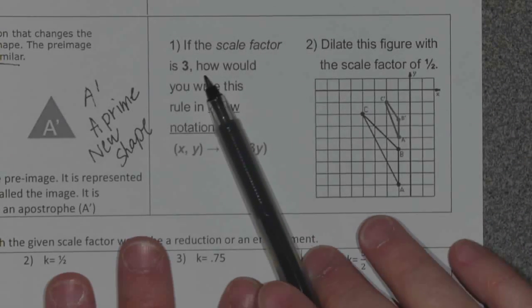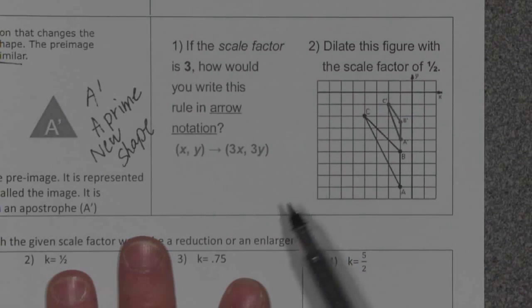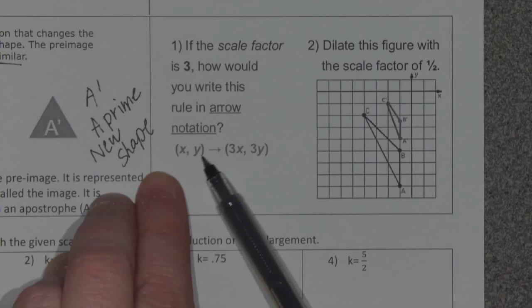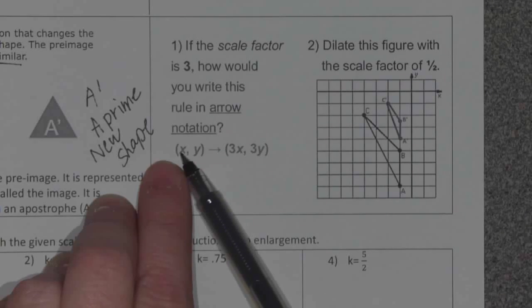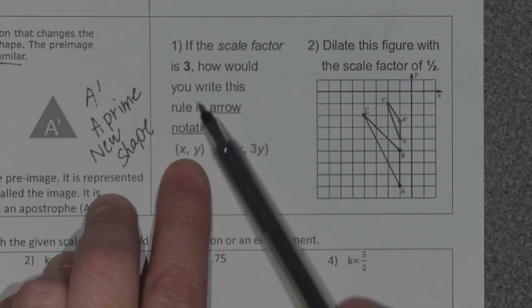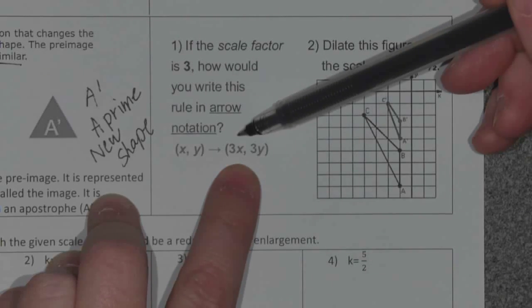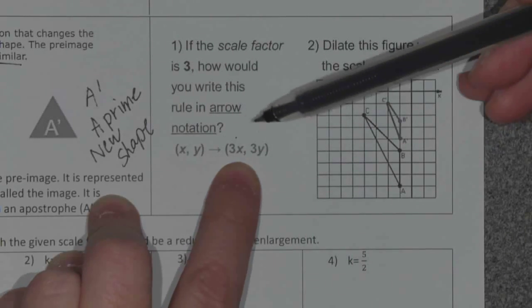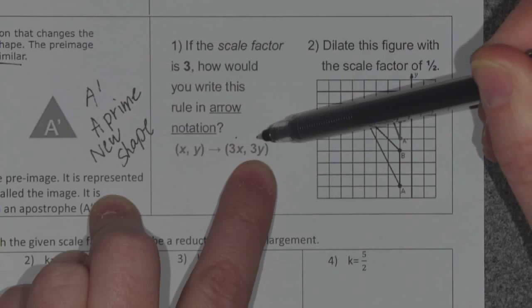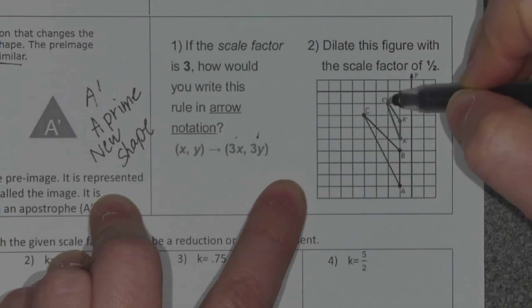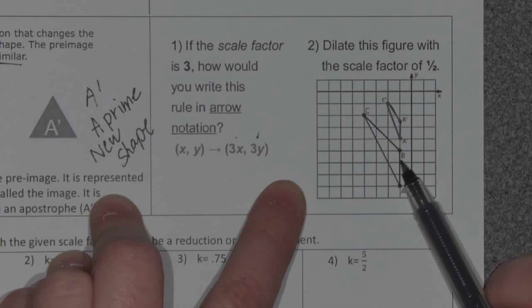Okay. Then on this little box over here, the last thing that you need to know about it is that it's a scale factor that makes you go from the pre-image to the image. So if I wanted you to take my original image, say it was an X and a Y, and I wanted to make it 3 times bigger, what would I do with the X and the Y? I would multiply the X by 3, and I would multiply the Y by 3. Okay? That will take this cute little triangle right here and make it 3 times bigger.